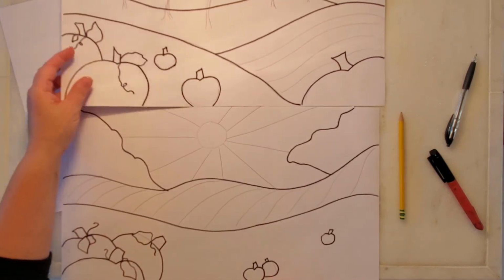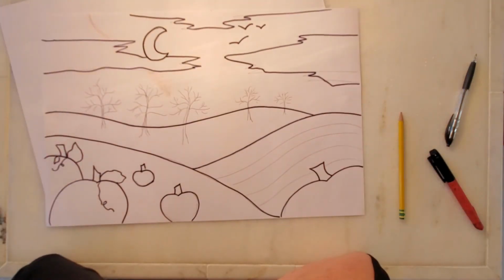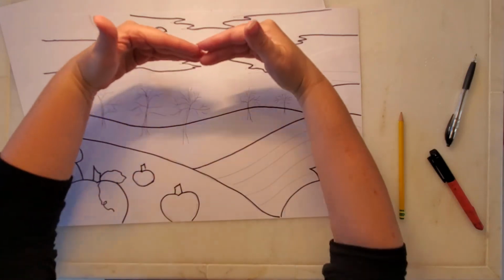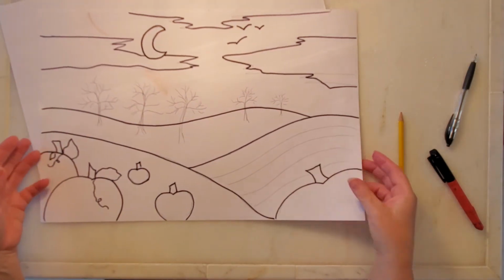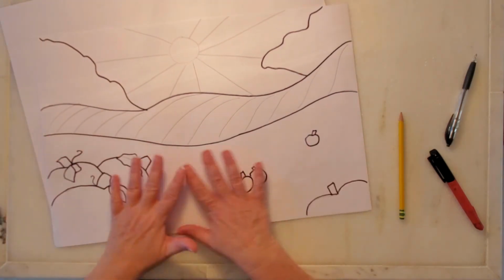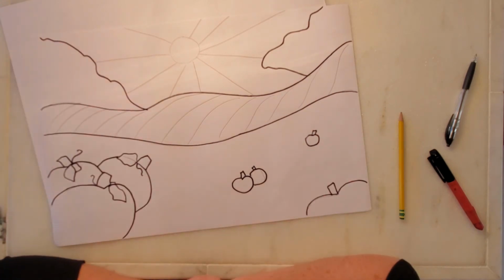Certainly, you only have to do one. I don't want them to look just like mine. I want them to look like yours. I want a foreground, I want a middle ground, and I want a background. And it is completely up to you how you make that. All I'm looking for is some kind of foreground, some kind of middle ground, some kind of background.